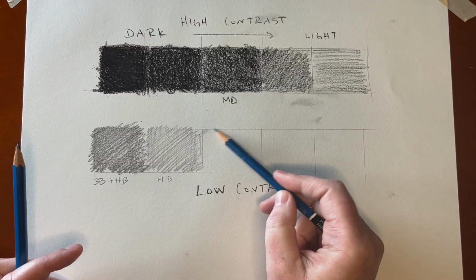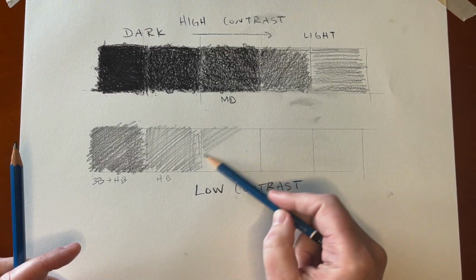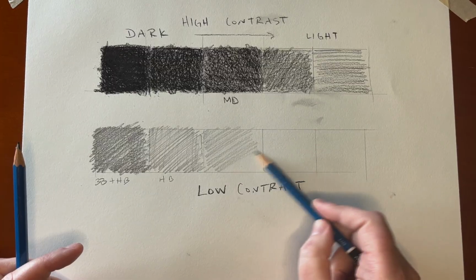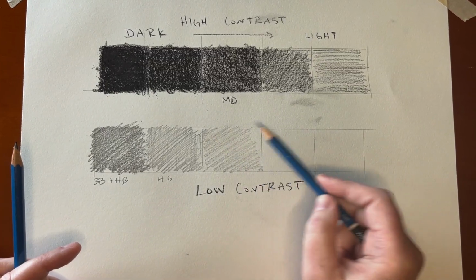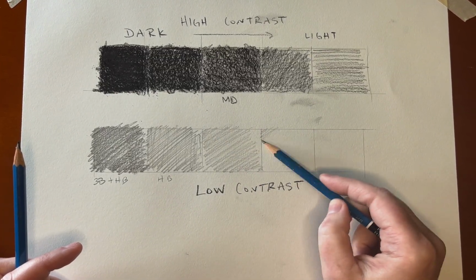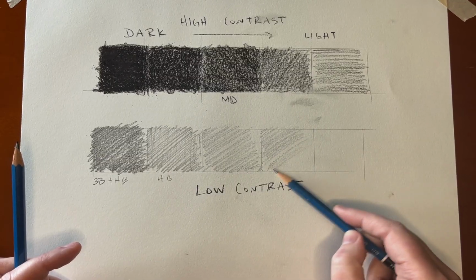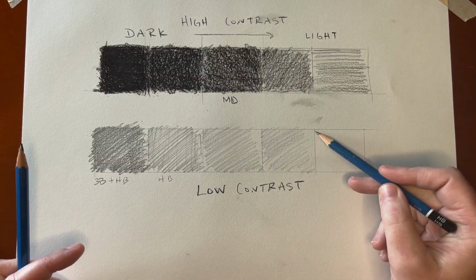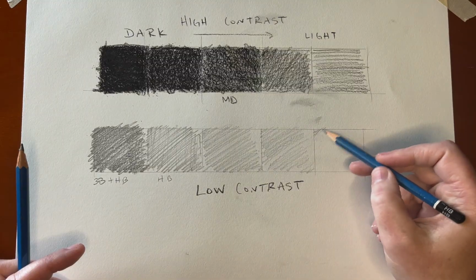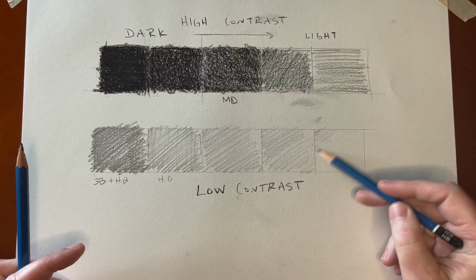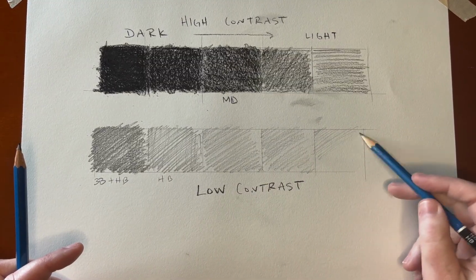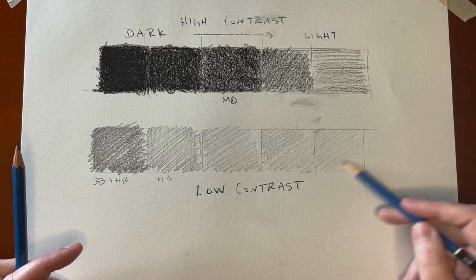All right, and so this is low contrast, so we're not making it really different on each one. It's not a big range. And I am going to have to go back in and adjust some of these. And see how I'm making the lines further apart?